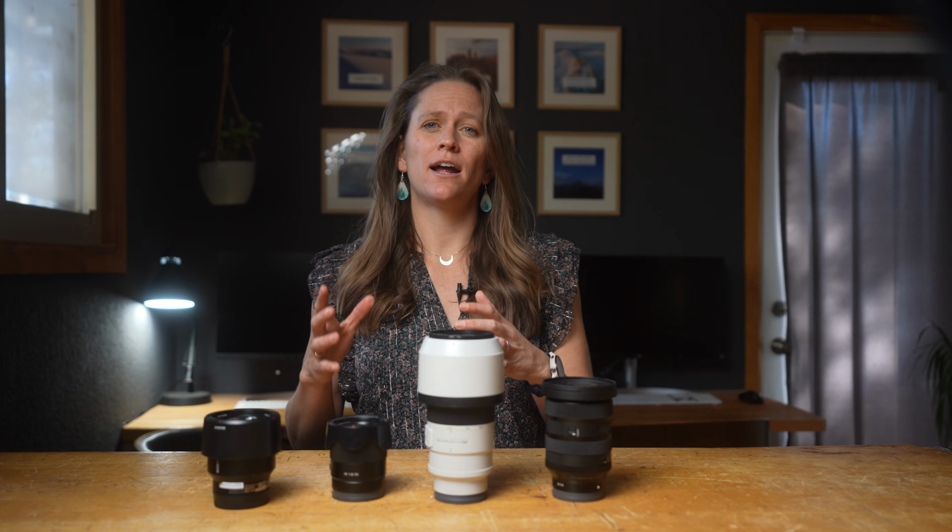My How to Shoot with Different Lens series is a great resource if you're trying to learn more on how to shoot with the 35, the 50, the 85. It'll walk you through some tips for each of those focal lengths and give you a deeper dive into the benefits of each focal length for a variety of different shooting styles.